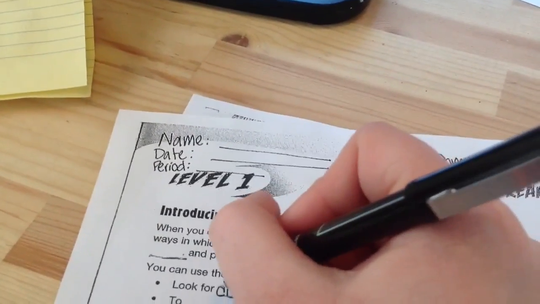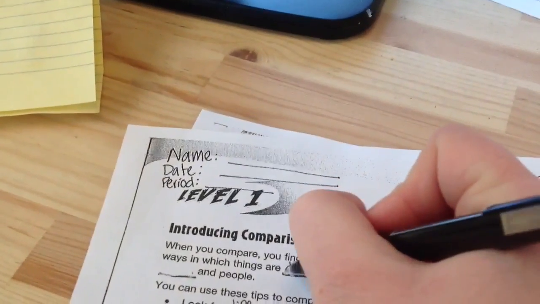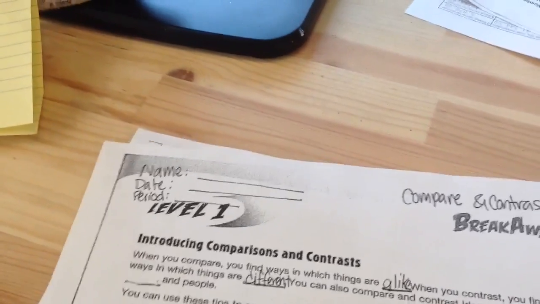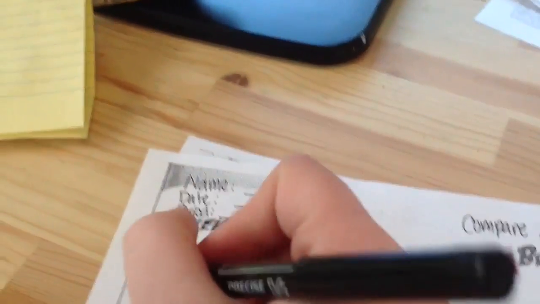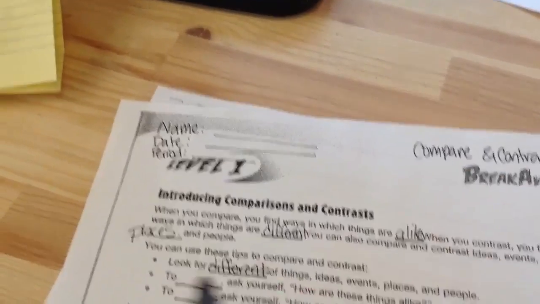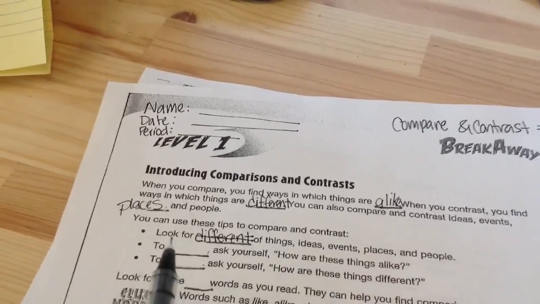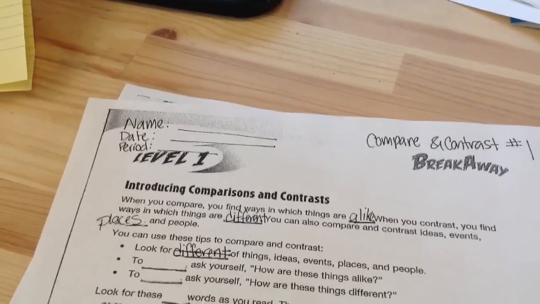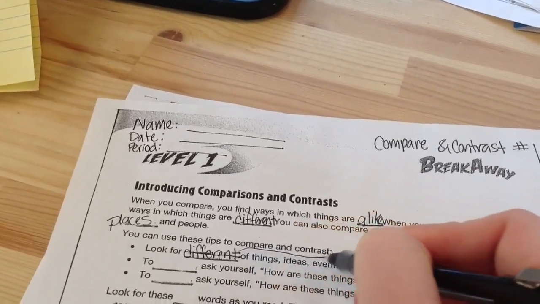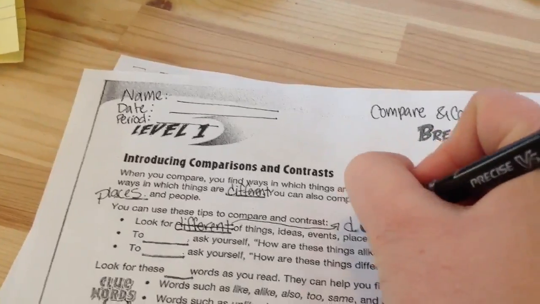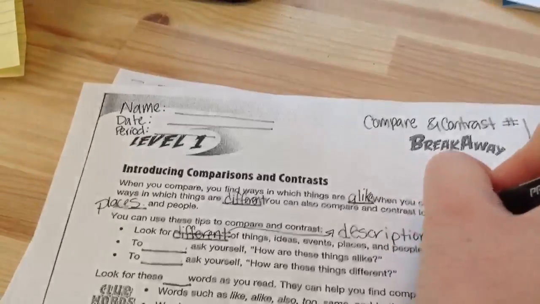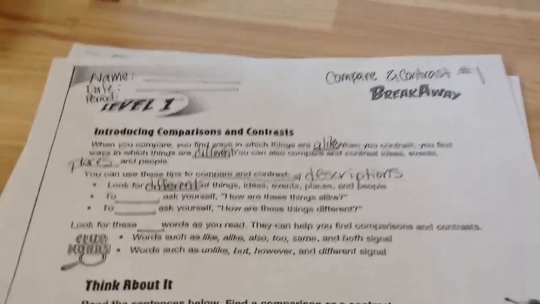Oops, I wrote that in the wrong spot. You can also compare and contrast ideas, events, places, and people. You can use these tips to compare and contrast. Look for descriptions of things, ideas, events, places, and people. So I'm going to write "descriptions" up here since I wrote the wrong word there to start with. You should be able to write it in the line provided though.